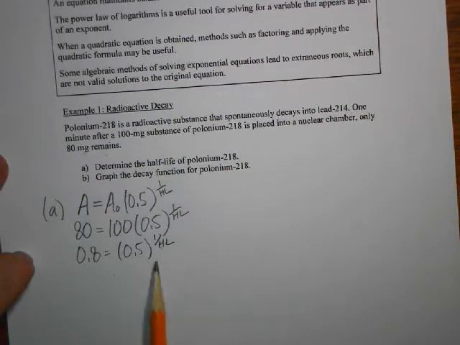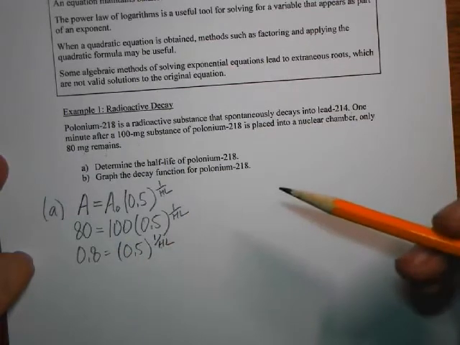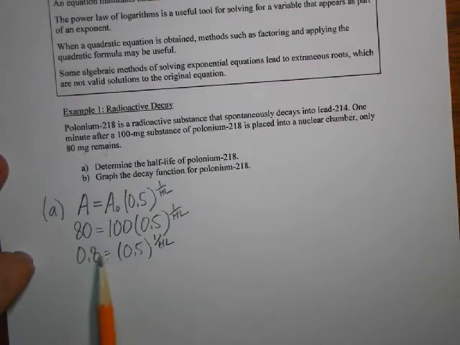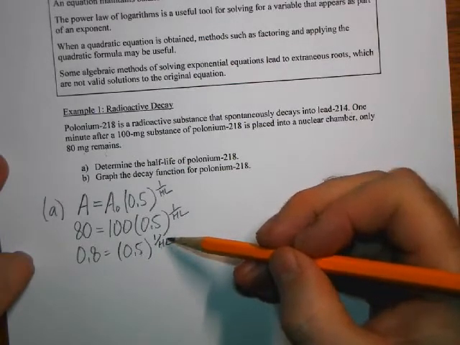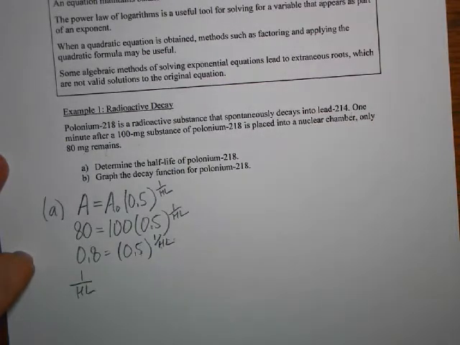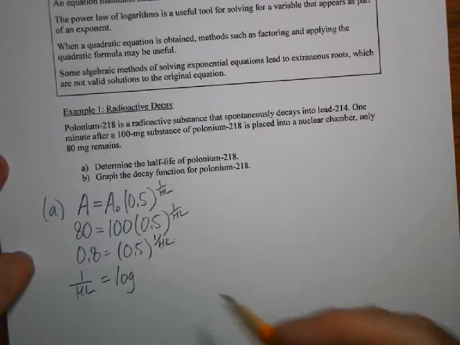If you remember, there are 3 elements to the logarithmic equation and the exponential equation: the result, the base, and the exponent. When I rewrite this as a logarithmic equation, I'm solving for the exponent, because a log is an exponent. So I start off with whatever the exponent is: 1 over HL is equal to the log, and then we put the base in.